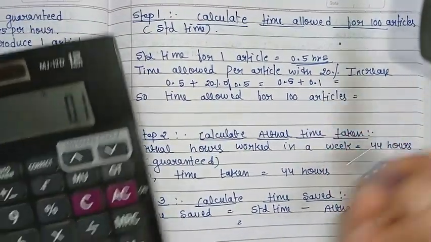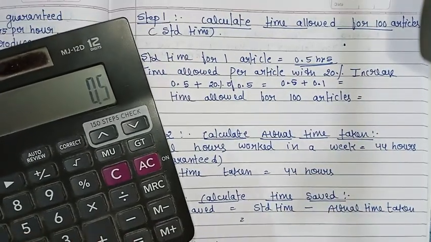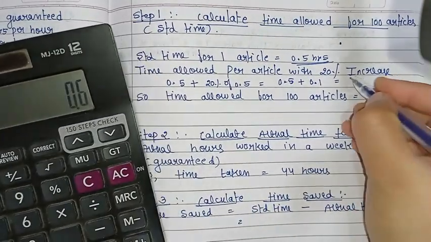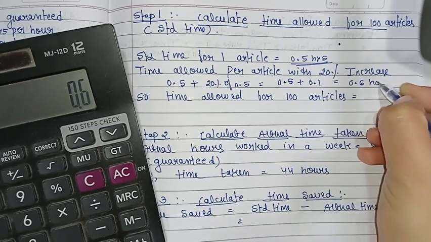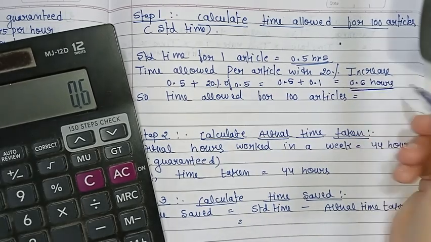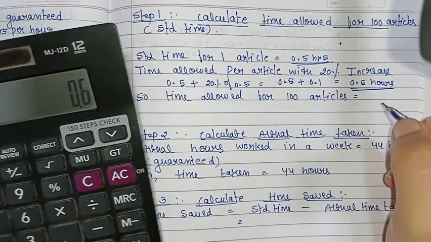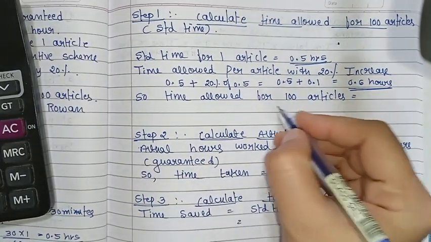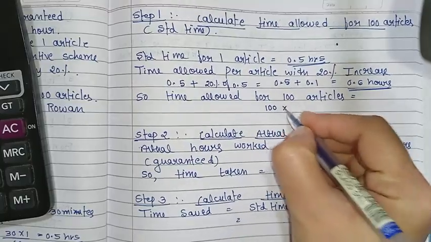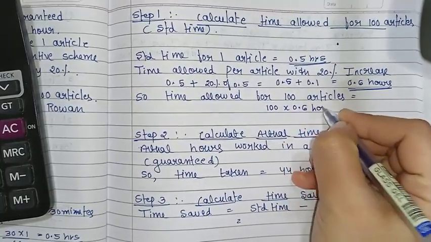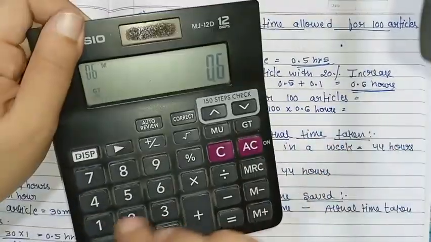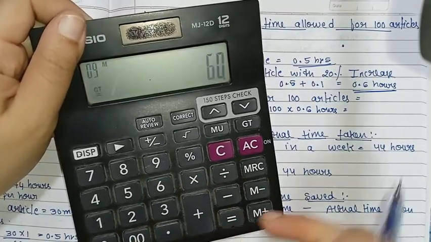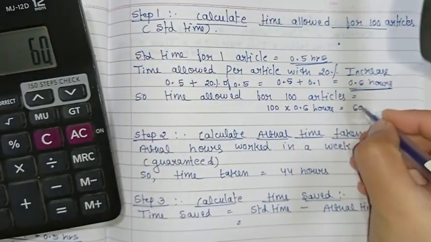So total standard time is 0.5 plus 0.1, that is 0.6 hours. 0.6 hours. Clear? I hope this is clear to all. So time allowed for 100 articles: we just need to multiply 100 articles into 0.6 hours. It means 100 into 0.6, that is 60 hours.